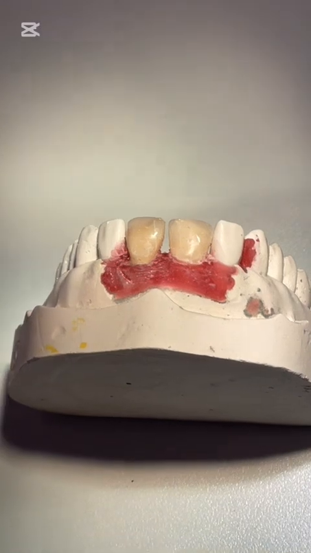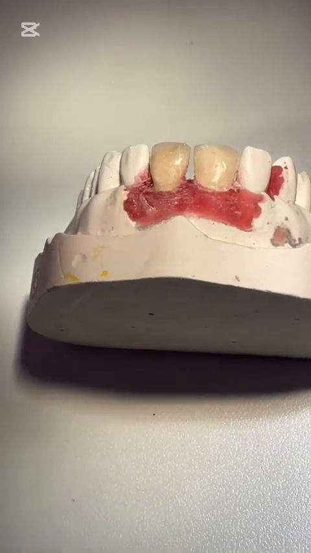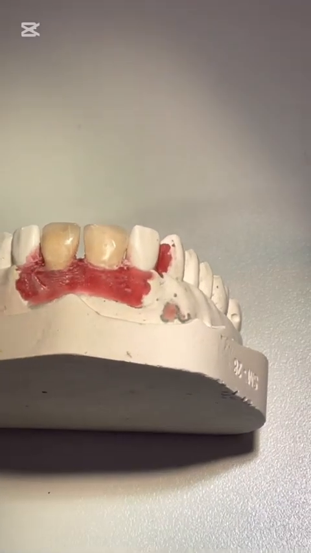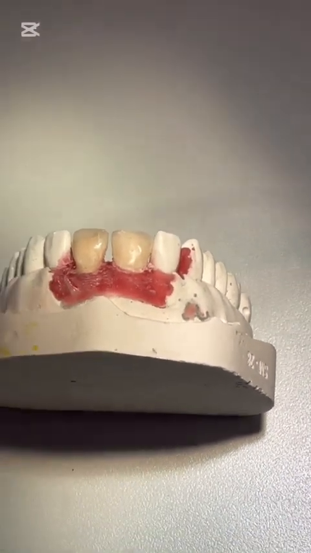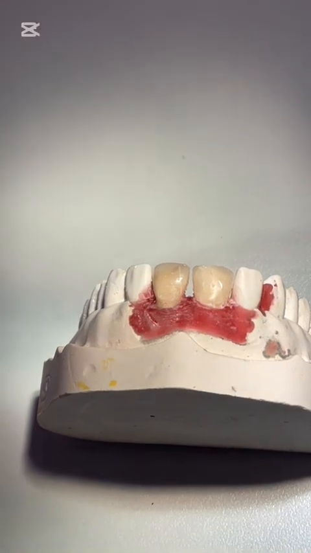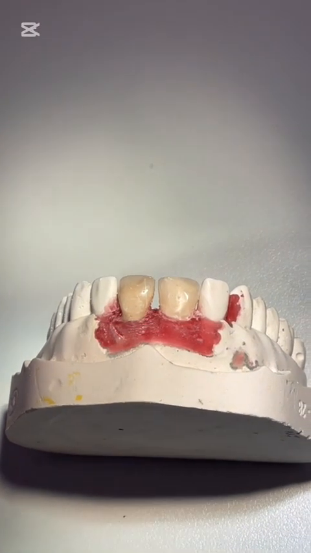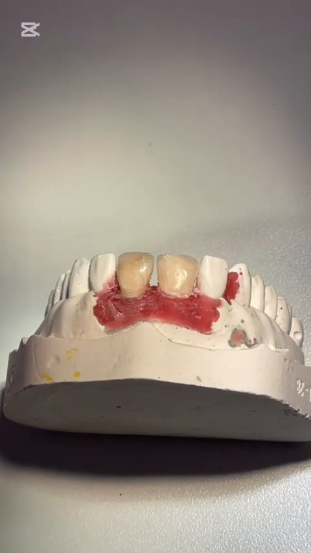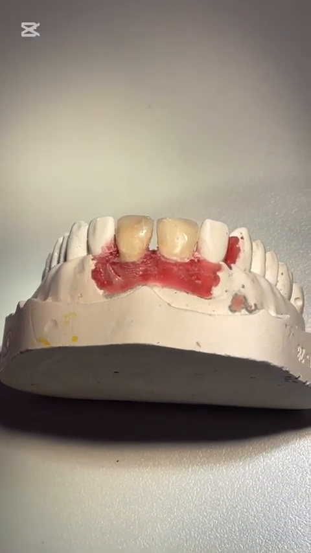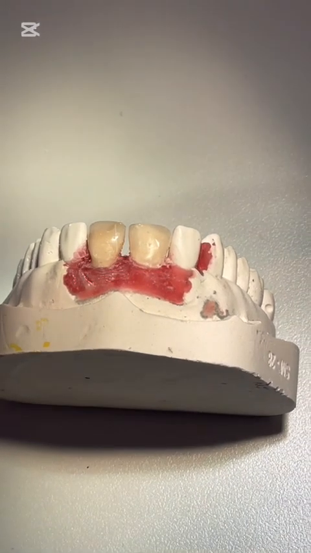Which means that each organ in the body is created according to proportion, the length in proportion to the width. And the teeth are the same. We should have a specific ratio between the length and the width for each tooth to be in harmony and to give the aesthetic appearance, okay?